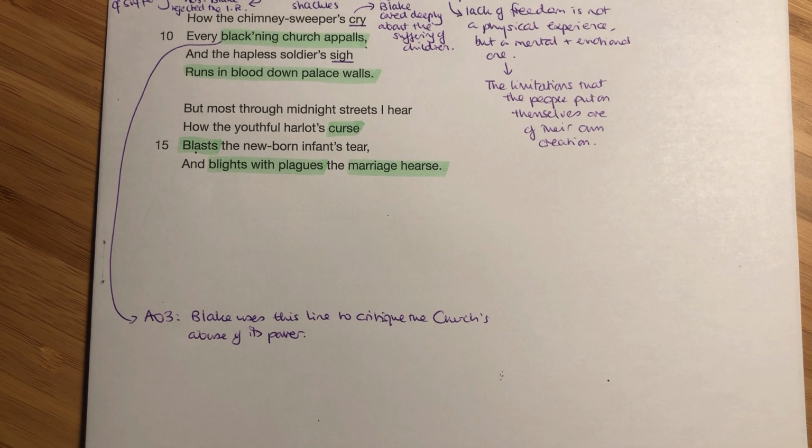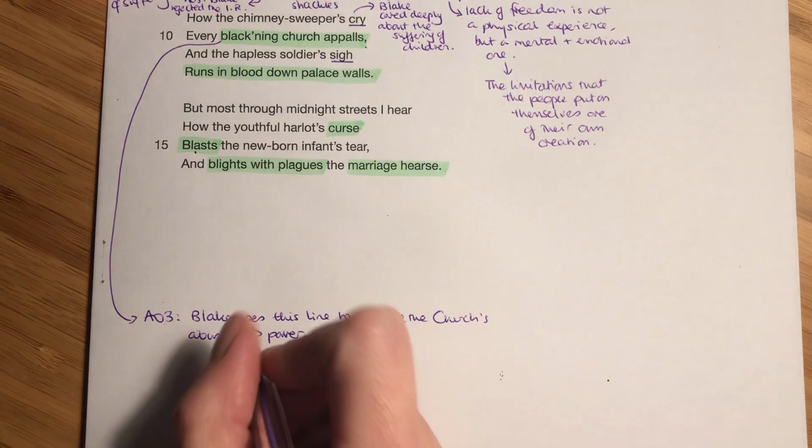The church would make money off the work done by these children. And he sees this as absolute moral corruption. The church as an organisation, as a powerful force within the society that he lived, was abusing its power, and it was leading to the suffering of children. So this is the connection.